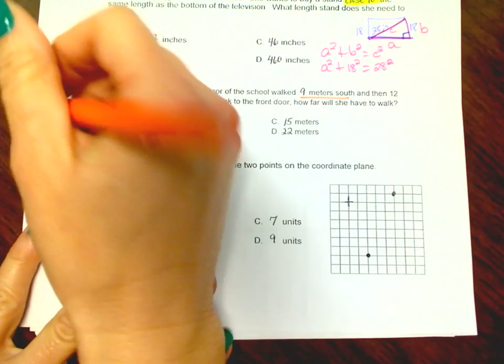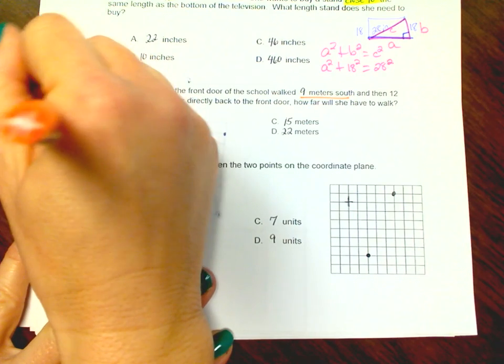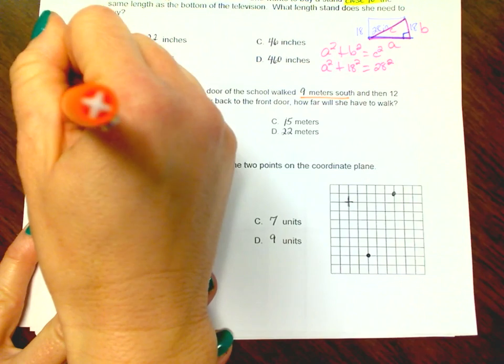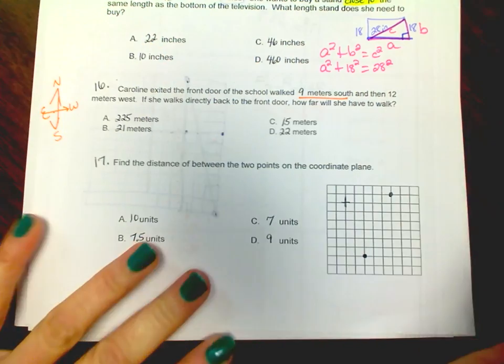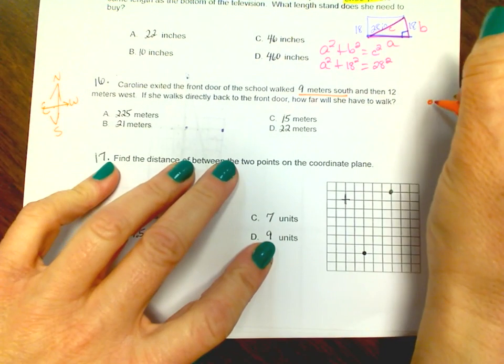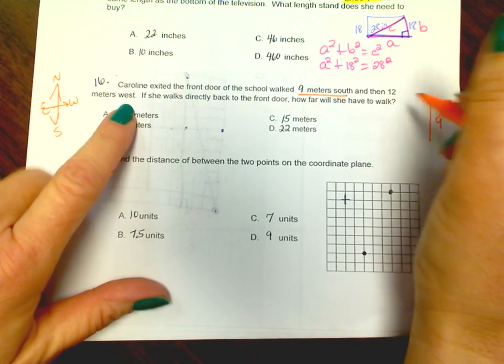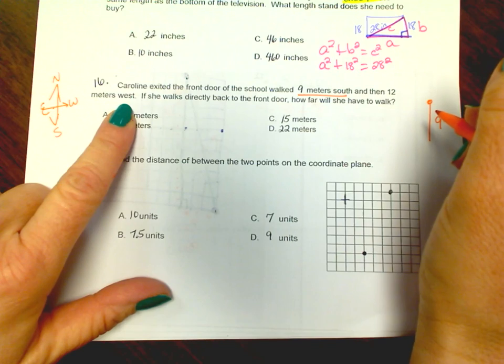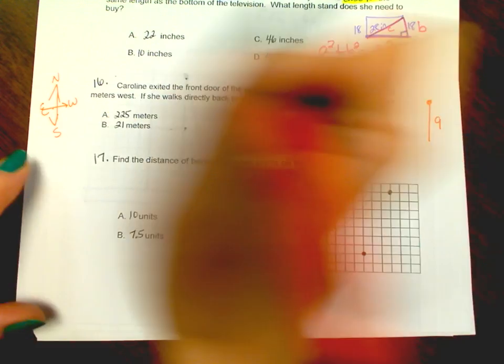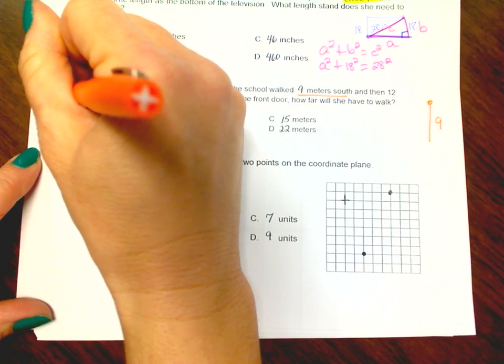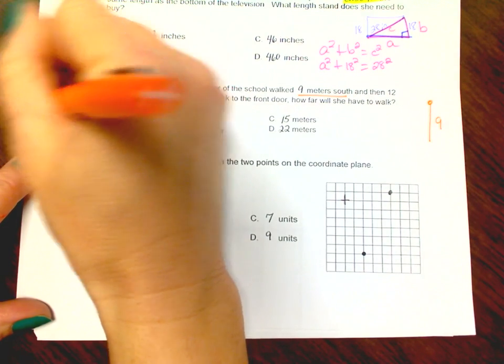So everyone knows north, south, and east, west. So if we're walking 9 meters south and then 12 meters. Oops, sorry, that's west. This is east. Yes, I caught it.